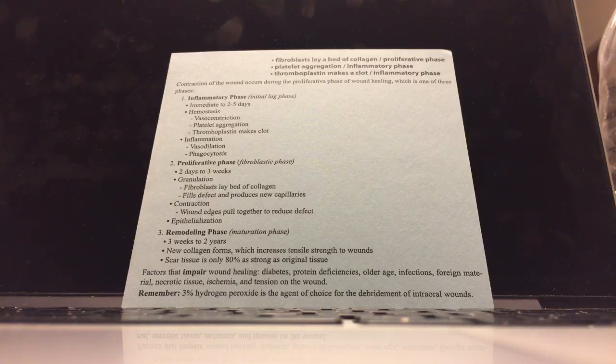Okay, so the inflammatory phase, which is the initial lag phase, is immediate, 2 to 5 days. In this inflammatory phase, there's hemostasis, which is vasoconstriction, platelet aggregation, and thromboplastin makes the clot. There is inflammation, in which there's vasodilation and phagocytosis.